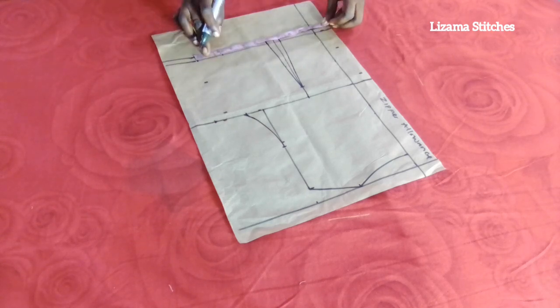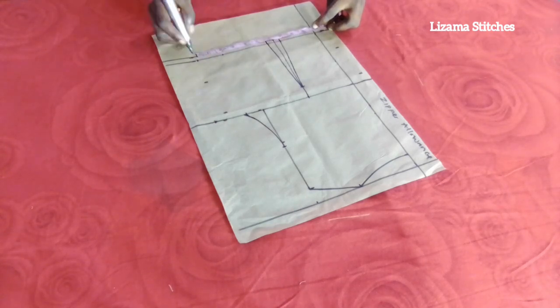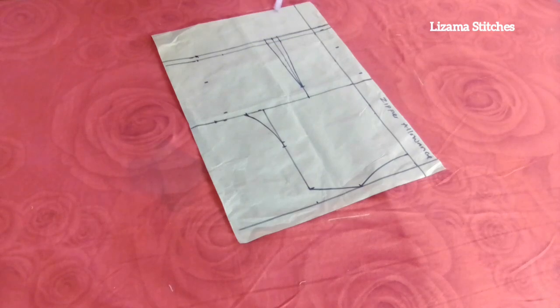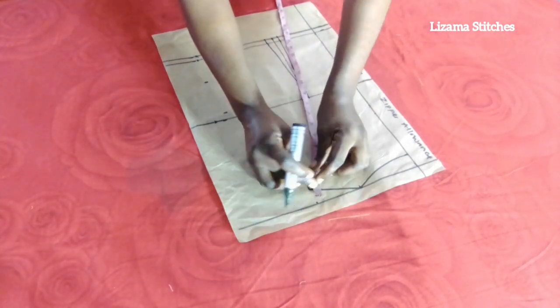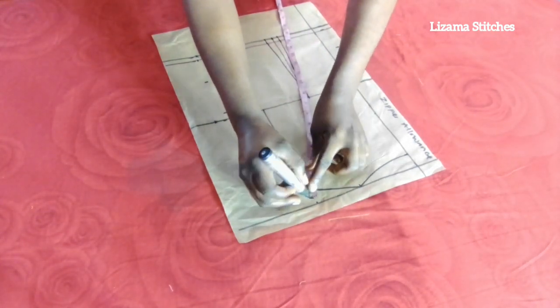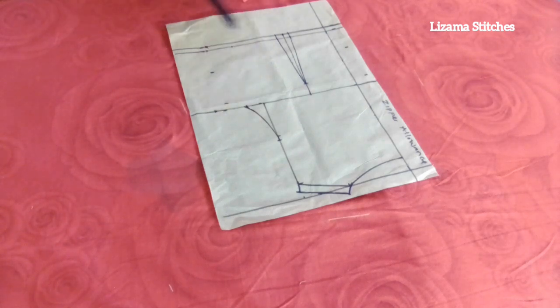And I'm going to take the same measurement here, 9 3/4. So after that, I'm going to add my shoulder seam allowance, which is 1/2 inch. So I'll connect the points.